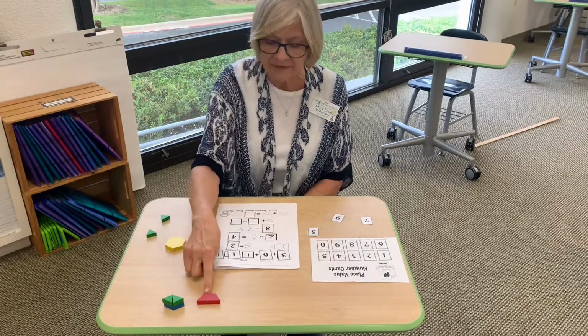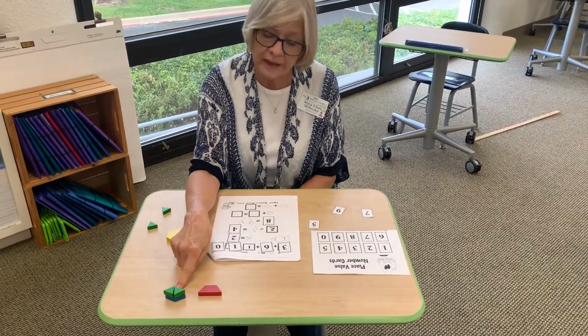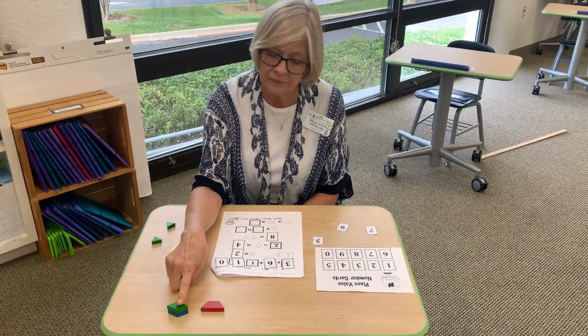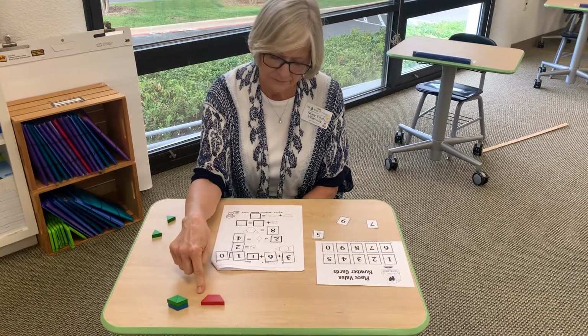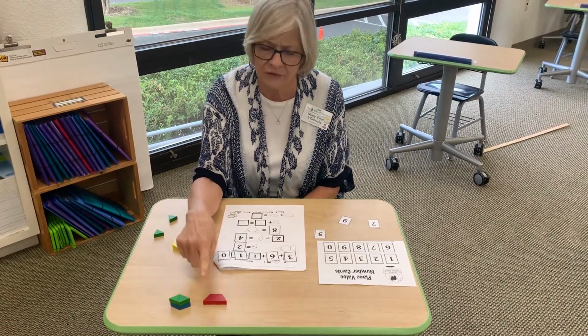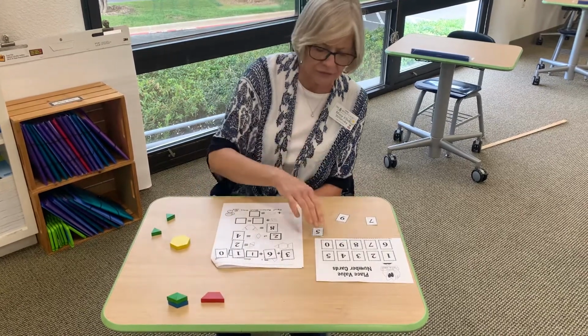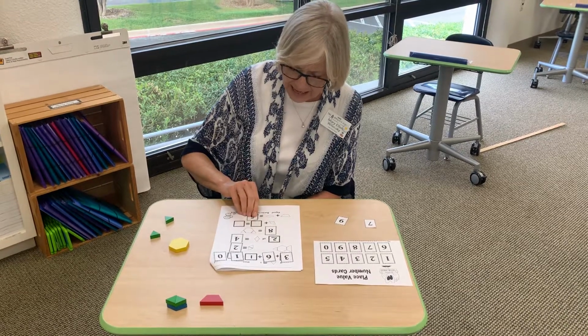So if I have a trapezoid plus the 2 green triangles or the parallelogram, that would be 2 here. And how many fit on that red trapezoid? Do you remember 3 go there? So we would have 3 plus 2 equals 5. So I'm going to put my 5 number tile right here.